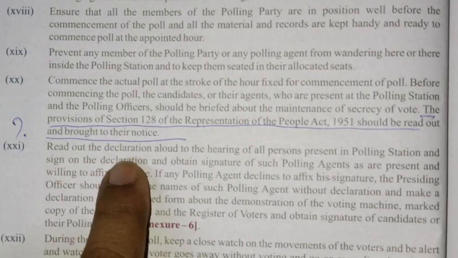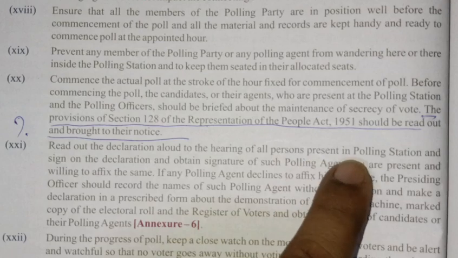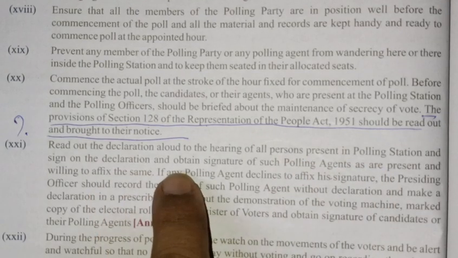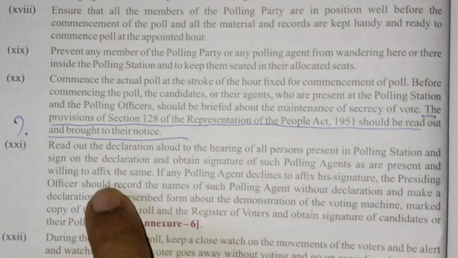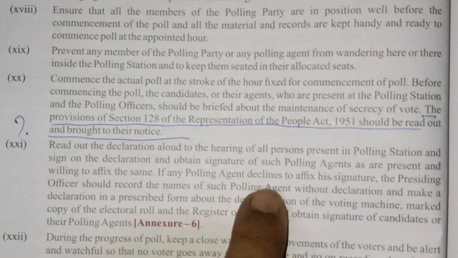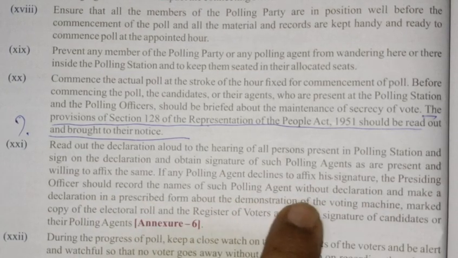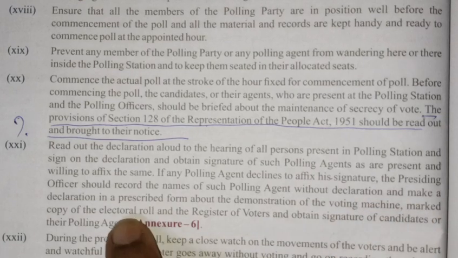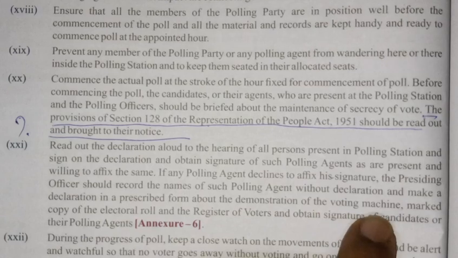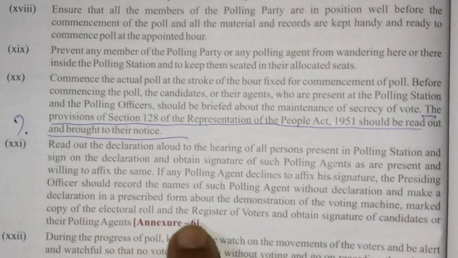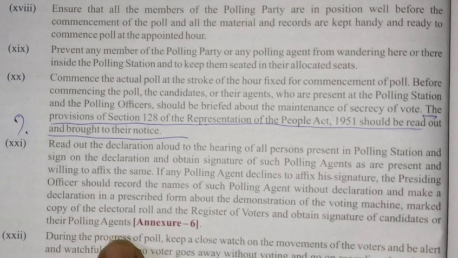Read out the declaration aloud to the hearing of all persons present in the polling station, sign the declaration, and obtain the signature of such polling agents as are present and willing to affix the same. If any polling agent declines to affix his signature, the presiding officer should record the names of such polling agents. Make a declaration in the prescribed form about the demonstration of the voting machine, marked copy of the electoral roll and register of voters, and obtain the signature of the candidates or their polling agents.